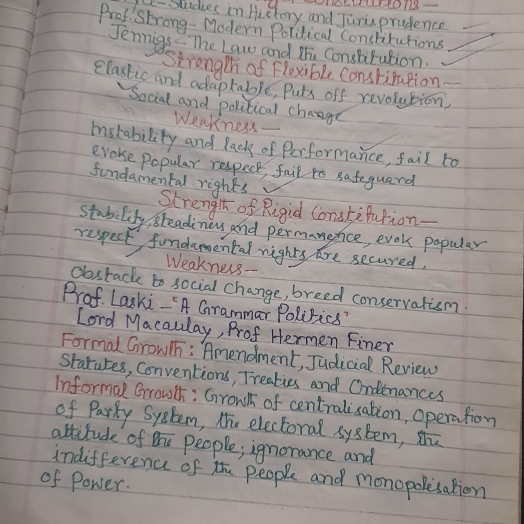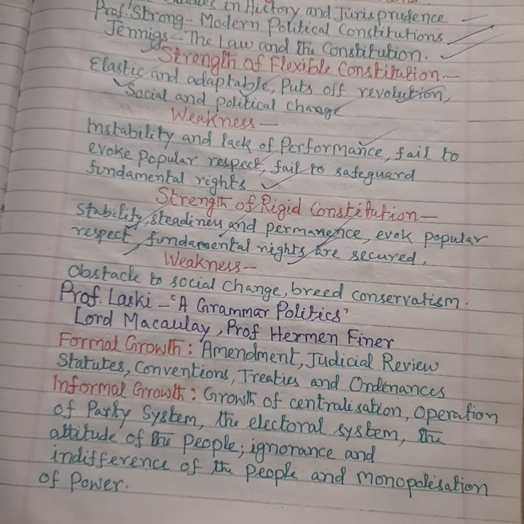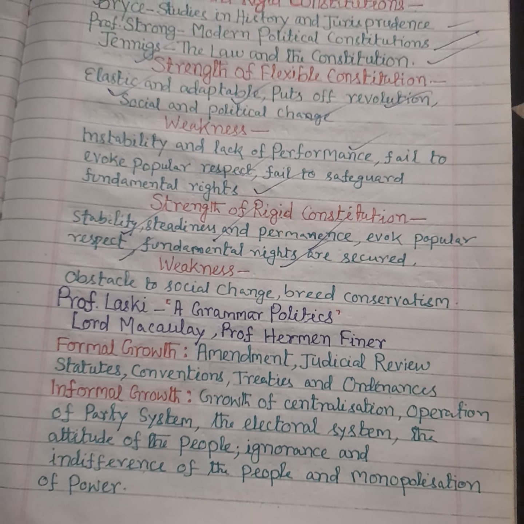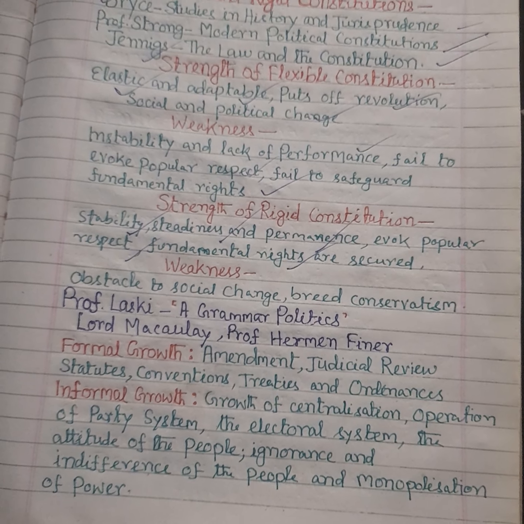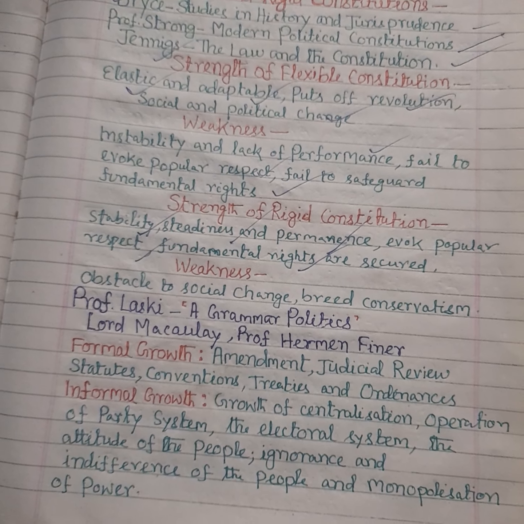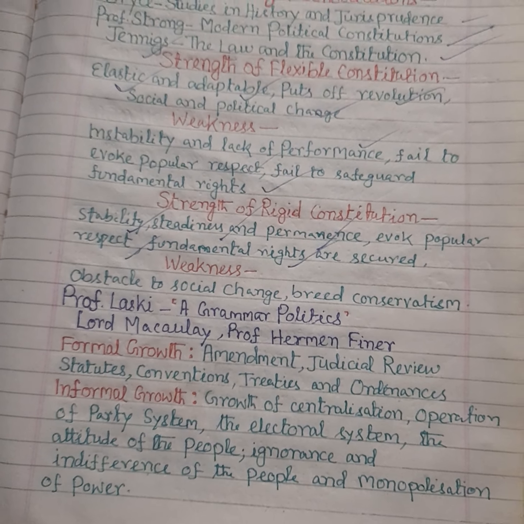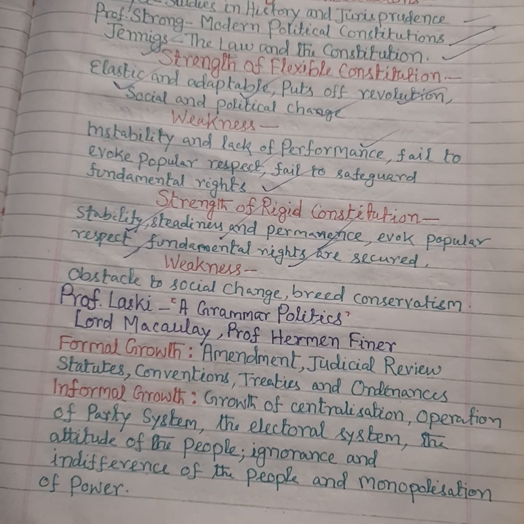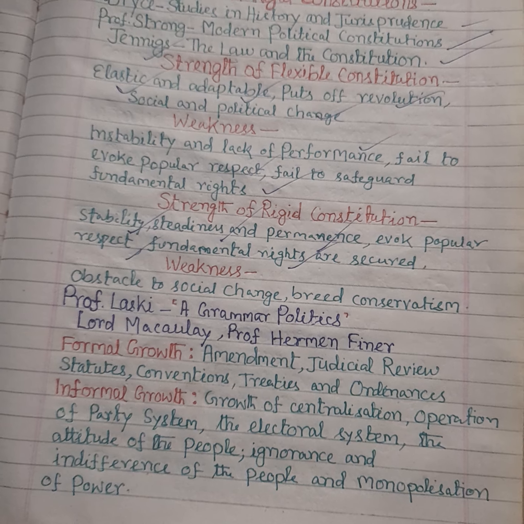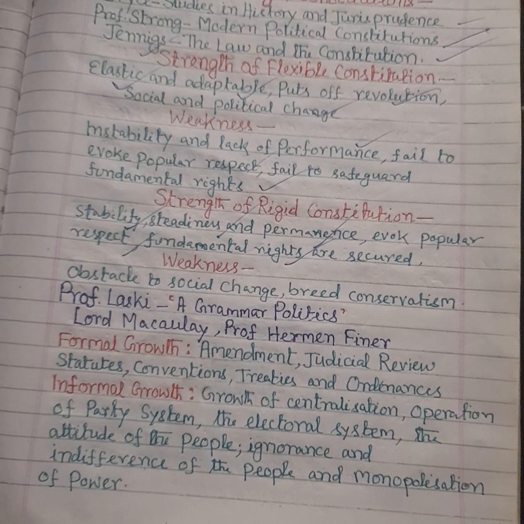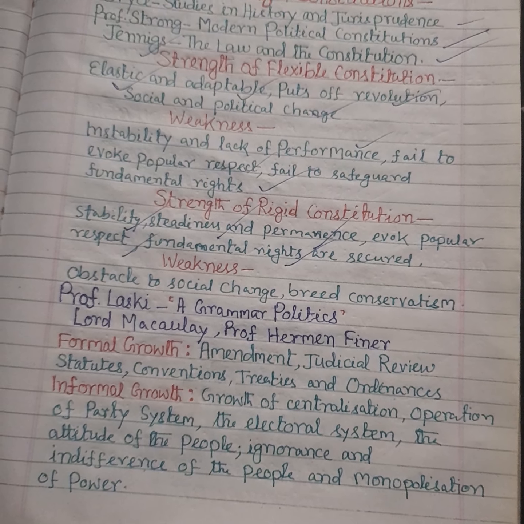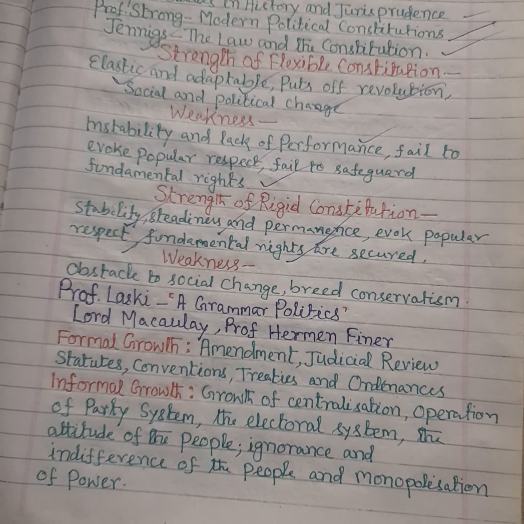Thus, a federal constitution, as Professor A.V. Dicey remarked, seeks to make a reconciliation between national unity and power and state rights, which we find in a rigid constitution.